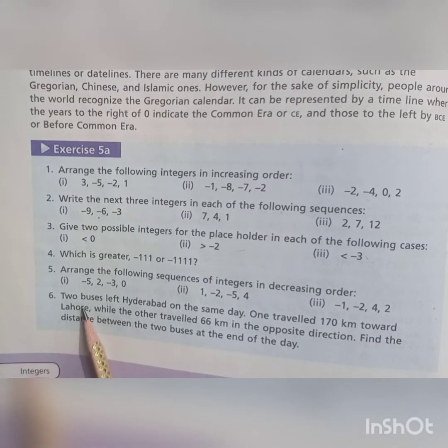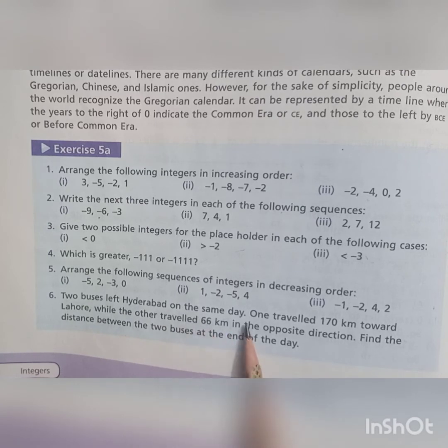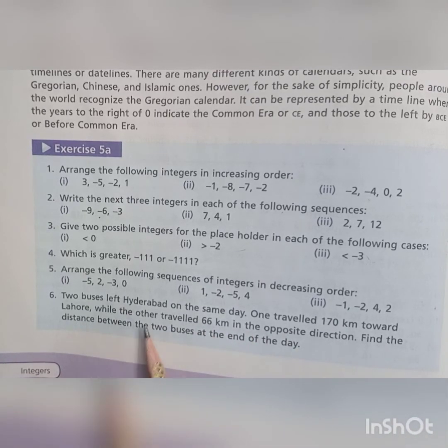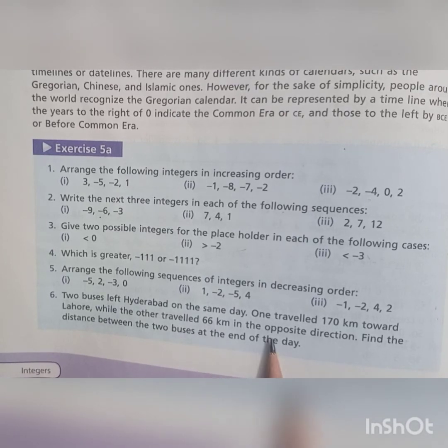Next question number 6 is two buses left Hyderabad on the same day. One traveled 170 km towards Lahore, while the other traveled 66 km in opposite direction. Find the distance between the two buses at the end of the day.